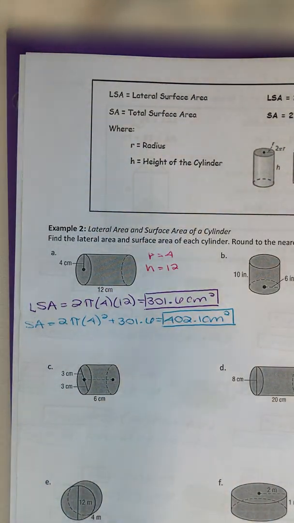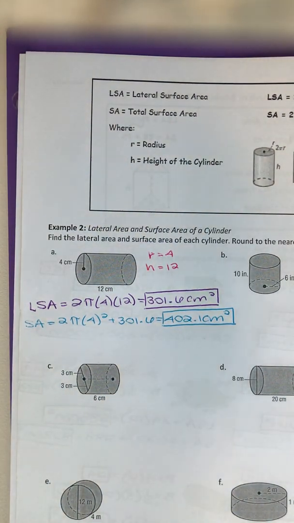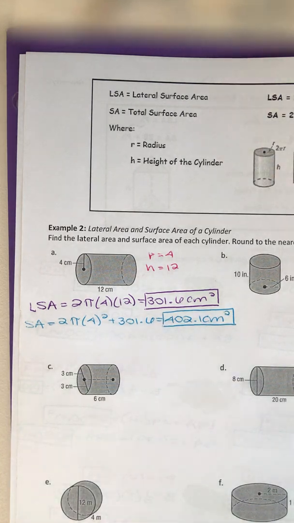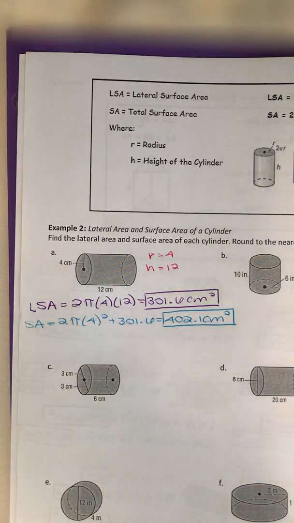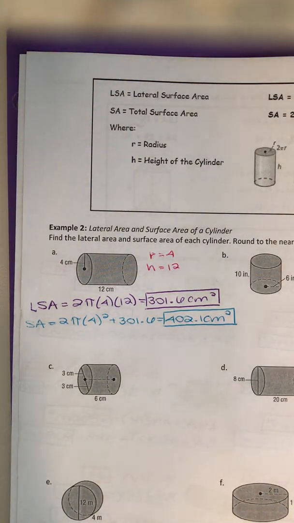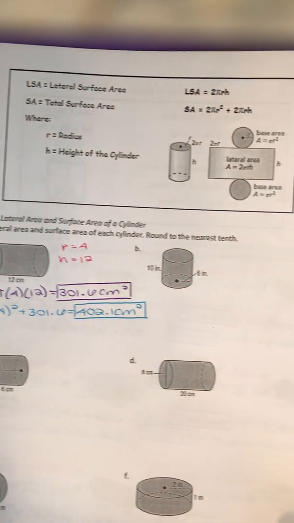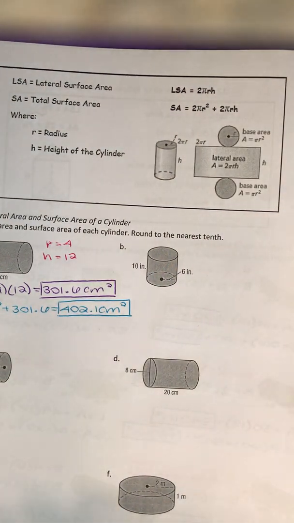If you're using 3.14 for pi instead of the pi button, you're going to get a slightly different answer, but we're rounding, so it's okay. I like to use pi. I think on your assignment today it asks to use 3.14. Your answer shouldn't be too far off. Let's look at another one.